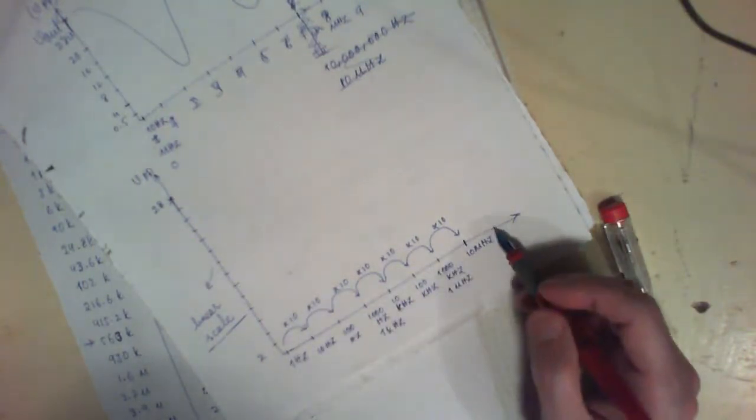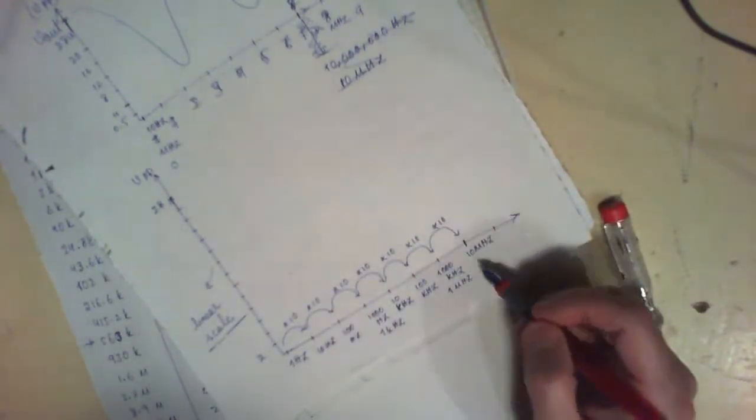That way you will be able to have all the possible values from 1 hertz all the way to 10 megahertz on this very short scale, probably on 6, 7, 8 or 10 centimeters of length.